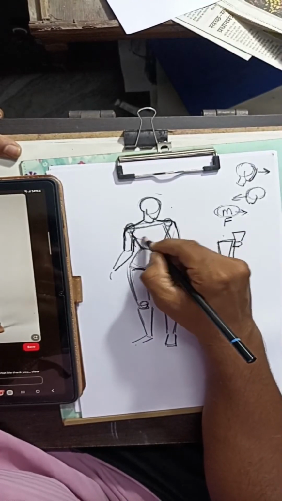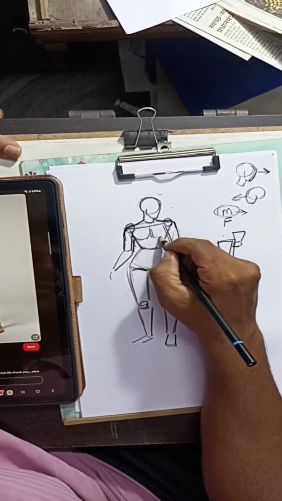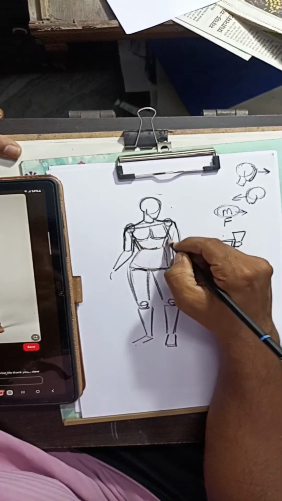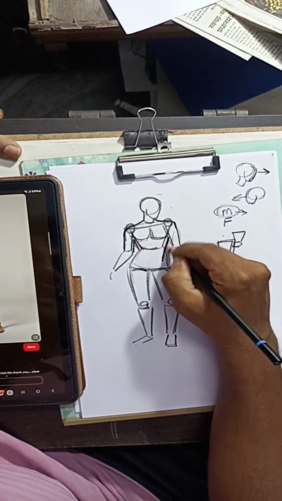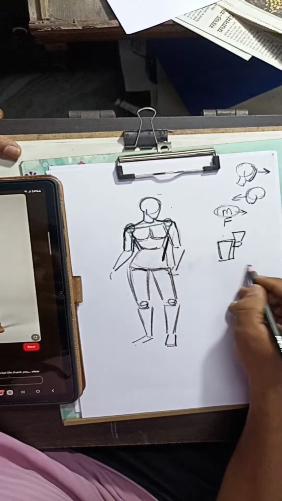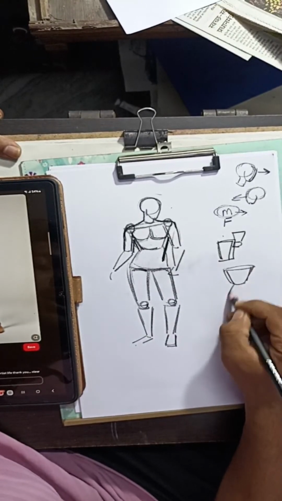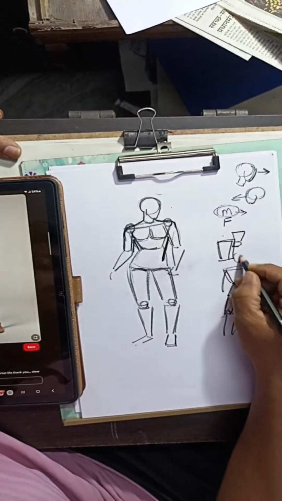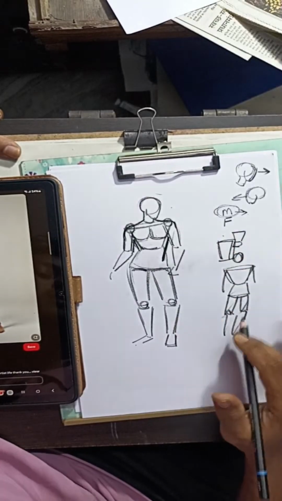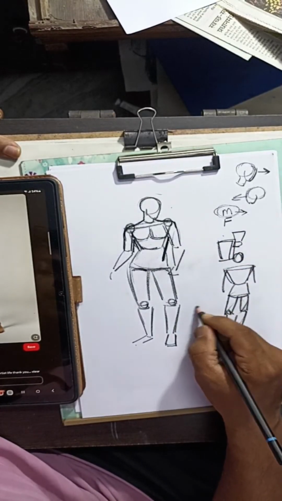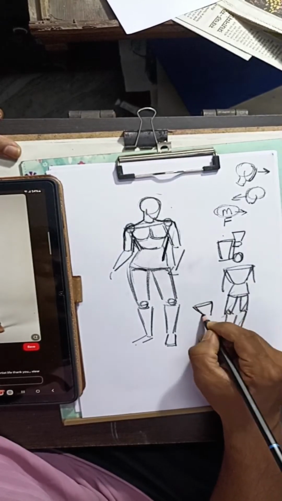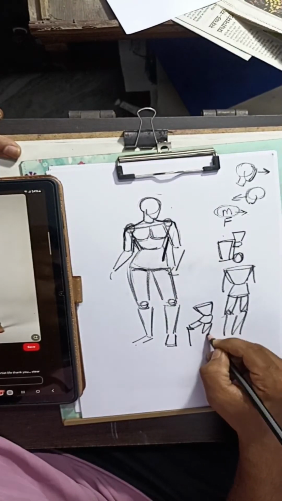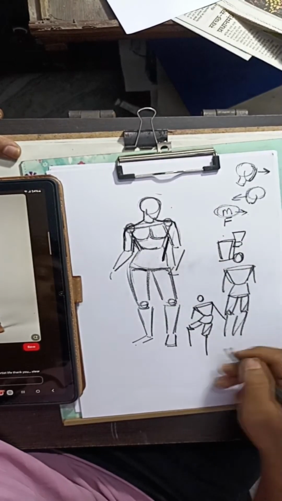Okay, and the chest part, there's a very huge difference in the chest part between male and female. So the line is straight. What I have done, I have just done this kind of thing just to understand how you can make the anatomy structure. If you want to make your own imaginative sketch, then you can bend this structure like this, and you can make your own figure like this.